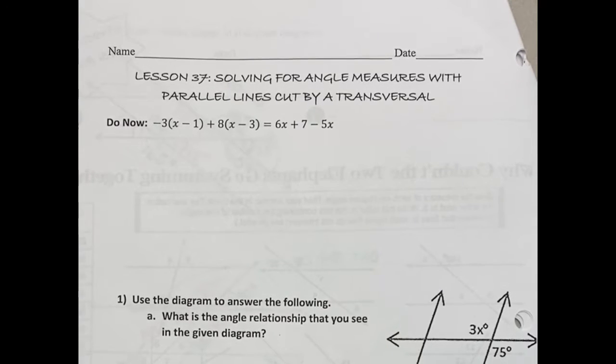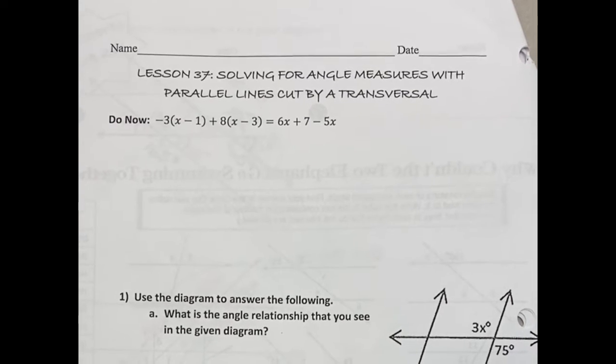Good morning. So today we're going to be completing lesson number 37, which is solving for angle measures with parallel lines cut by a transversal. So I'd like you to take a look at the do now, pause this video, and try to solve, and come back when you have your answer.